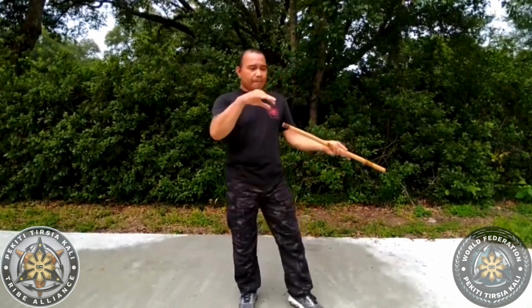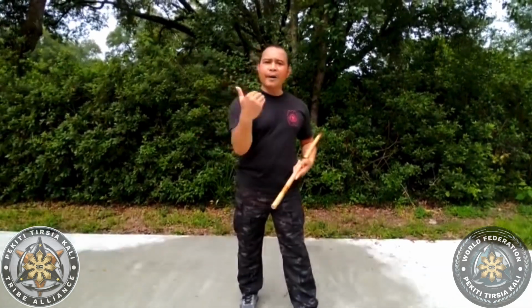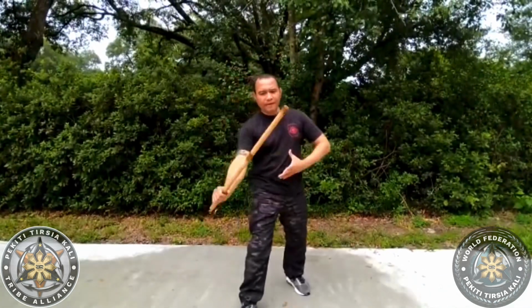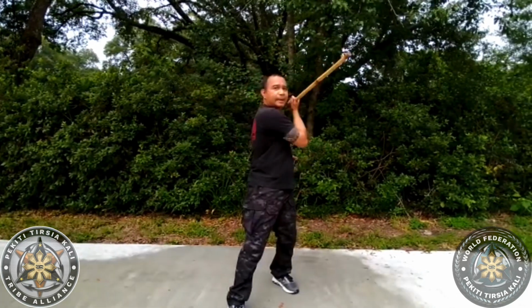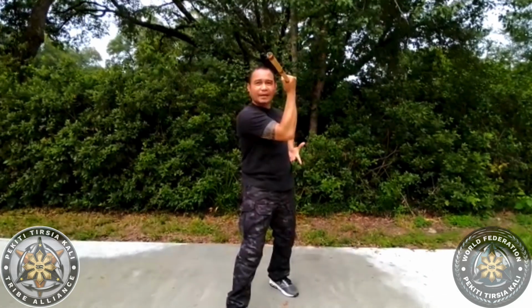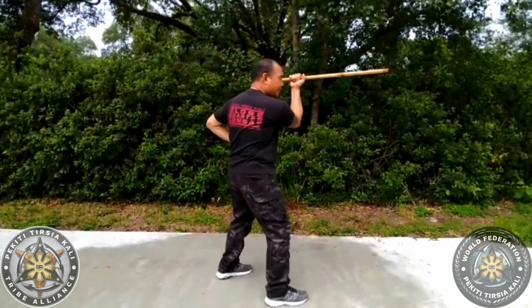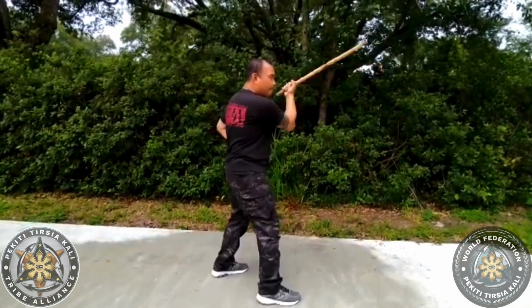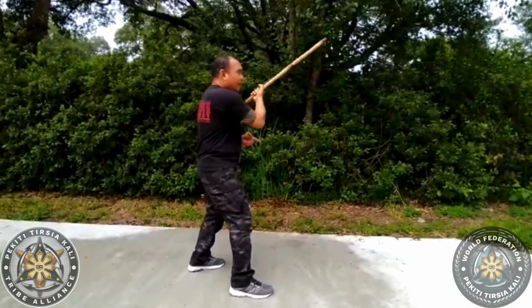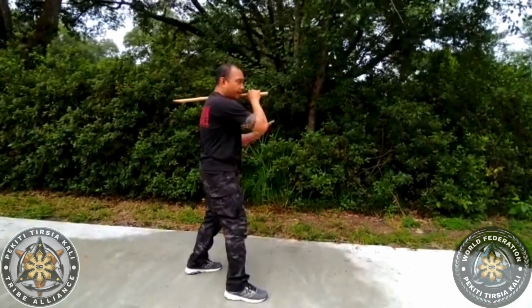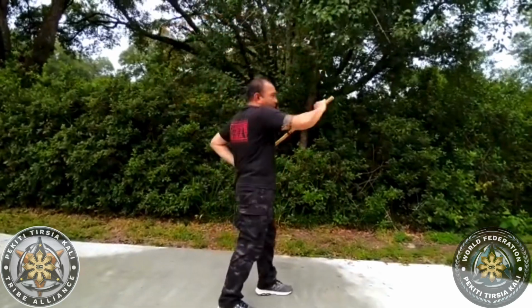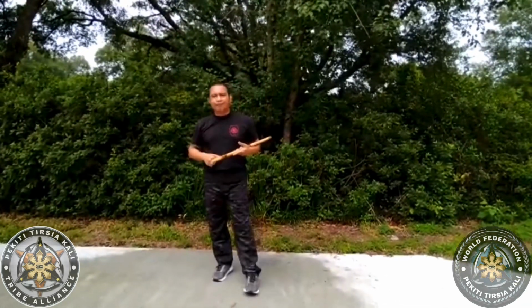But because I can see the other opening, after delivering number 1 thrust, I can deliver directly into number 6 instead of going to number 2. From here, I can switch to number 3. From number 3, I can switch to number 5, targeting the carotid.